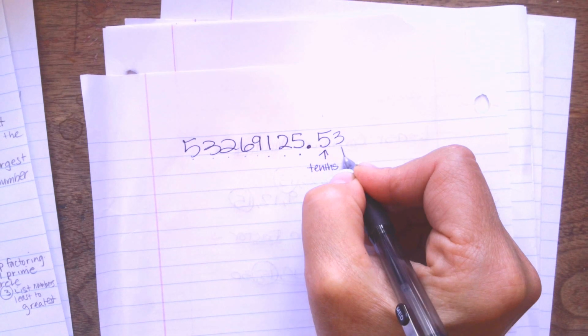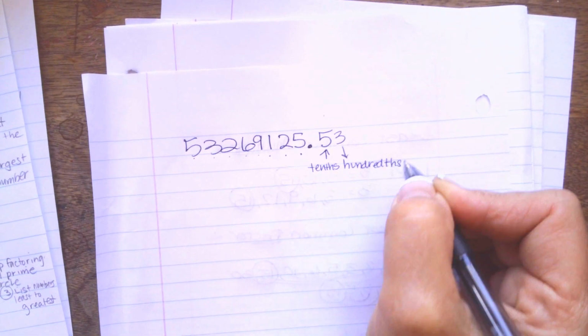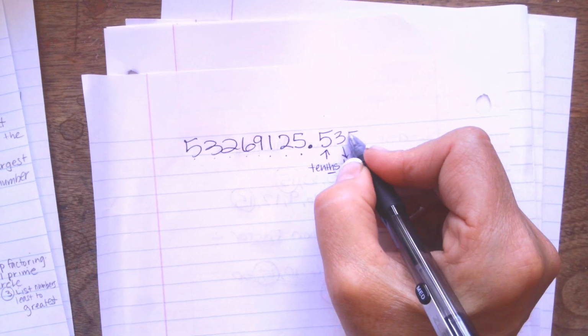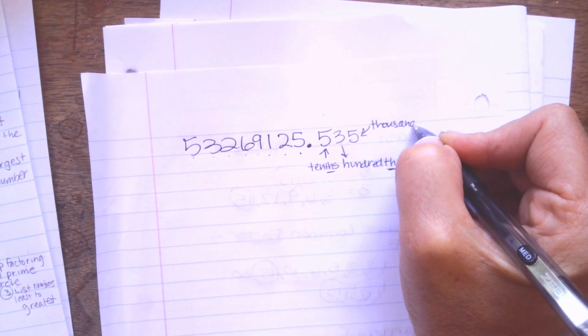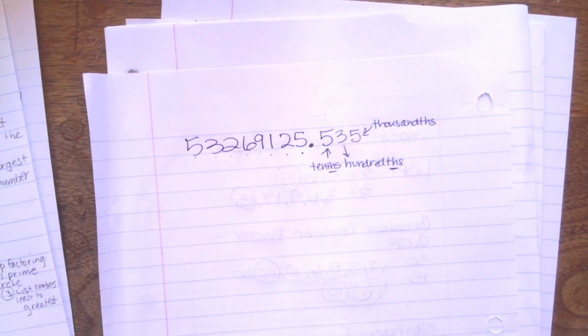Then I have the hundredths place. So it has a TH at the end of it. Tenths, hundredths. And then this one would be thousandths. Does that make sense to you?